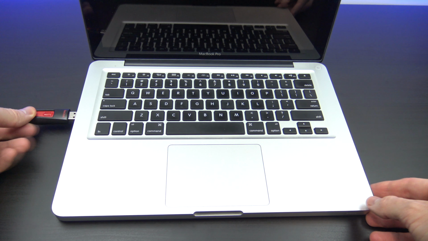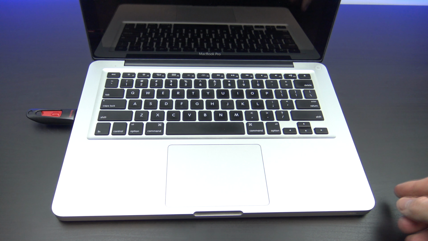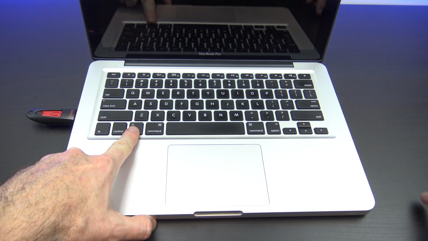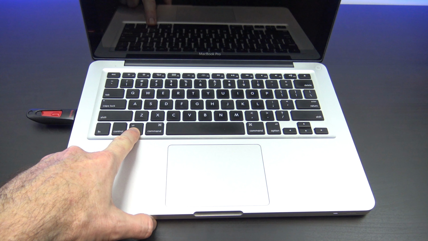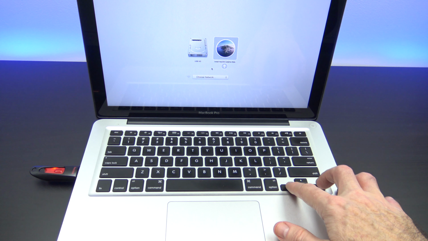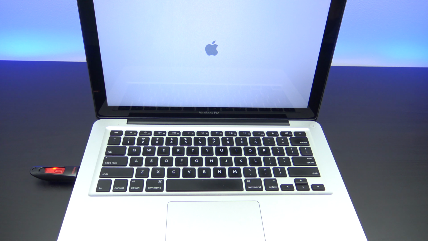If you want to test out that your USB works properly, simply plug it into a Mac, make sure your Mac's powered off, hold down your Alt key, and then power your Mac on. Simply use the arrow keys to select your macOS Catalina drive, and you're ready to install macOS Catalina on any Mac that you need to.